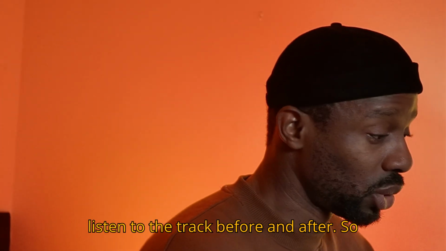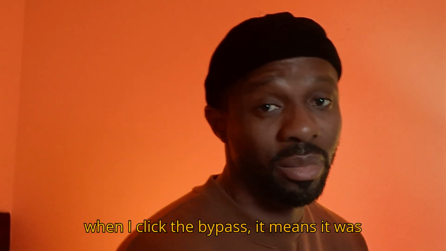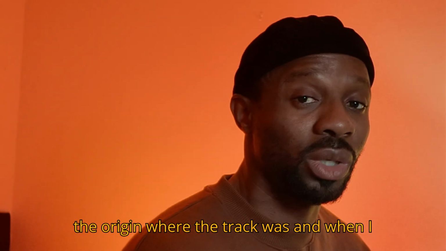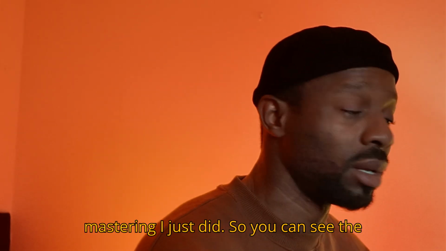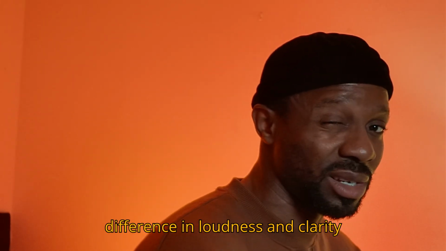And now we're gonna listen to the track before and after. When I click the bypass, it means it's the way the track was, and when I turn off the bypass, it means the mastering I just did. So you can see the difference in loudness and clarity, especially.